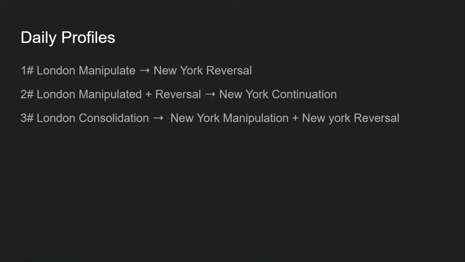The third daily profile is London consolidation, New York manipulation, and then New York reversal. If London doesn't take out any highs or lows, we go into New York session without anything manipulated. Usually we will then see New York manipulating and then reversing.